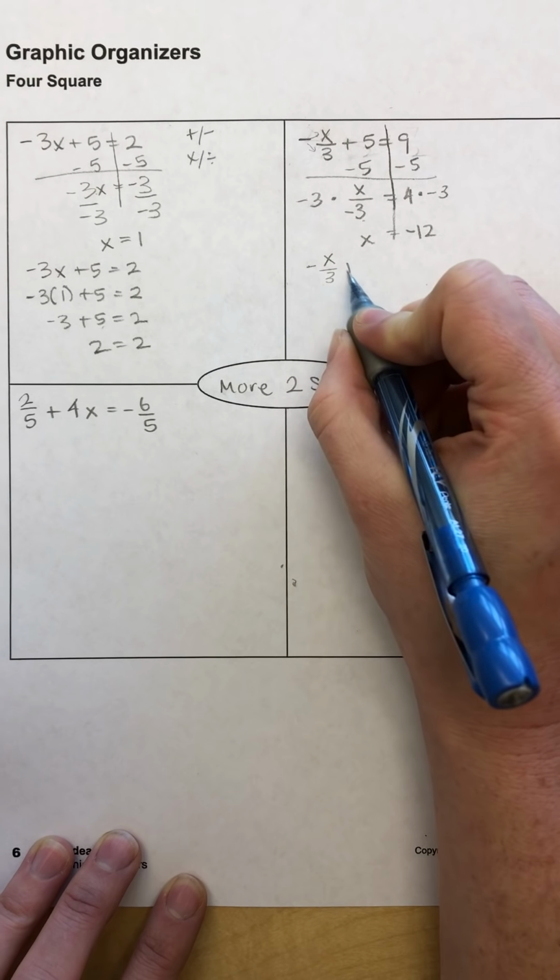On the next one, we have some fractions that we have to deal with. So we still want to add or subtract first. So we want to get rid of this first, because the only way to get rid of this 4 is through division. So we want to subtract 2/5 from both sides. And so on the left side, we're going to have 4x. And on the right side, well, we're going to have to do negative 6/5 minus 2/5. But remember, it's the same as adding. Okay, so it's like adding two negatives. So that's going to be negative 8/5.